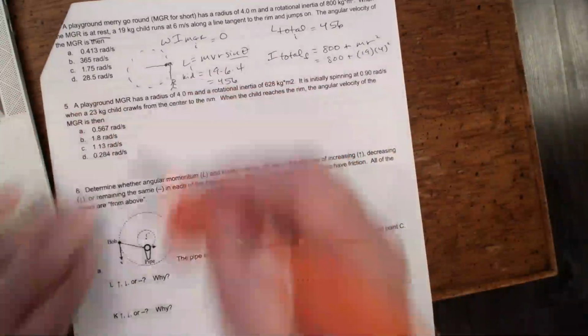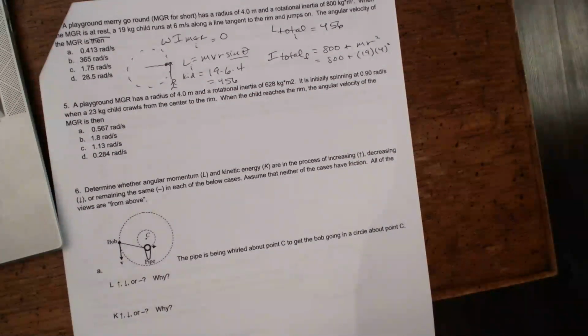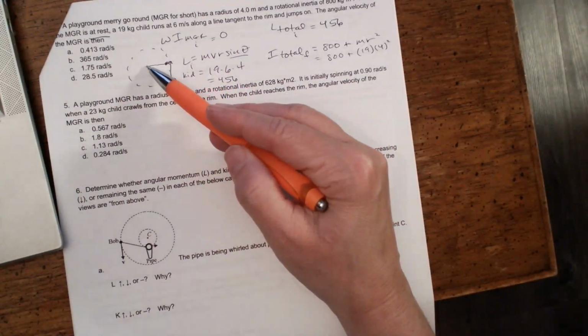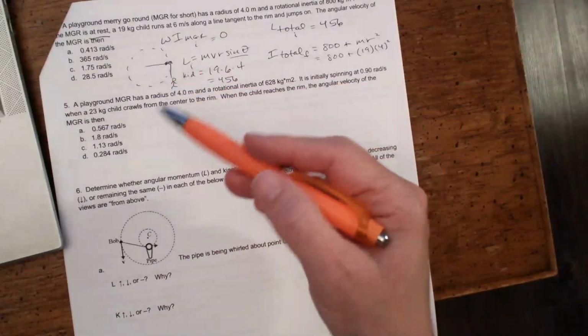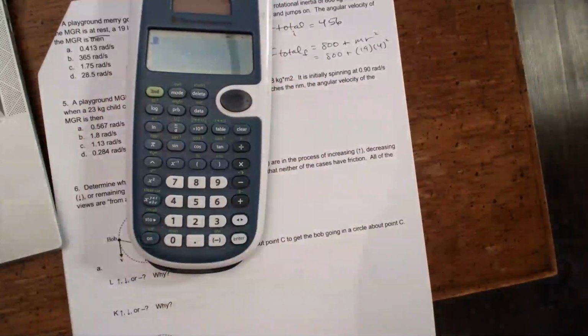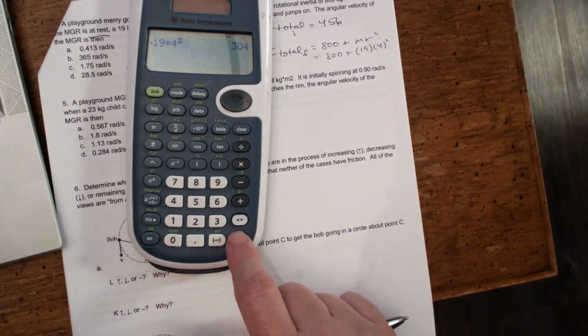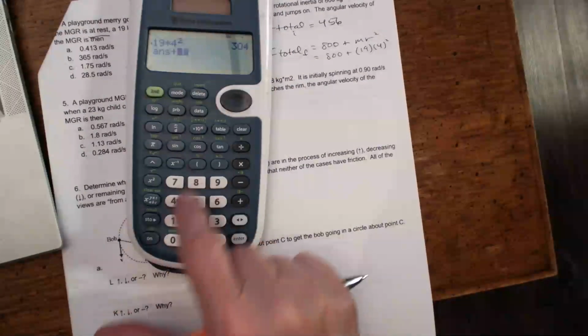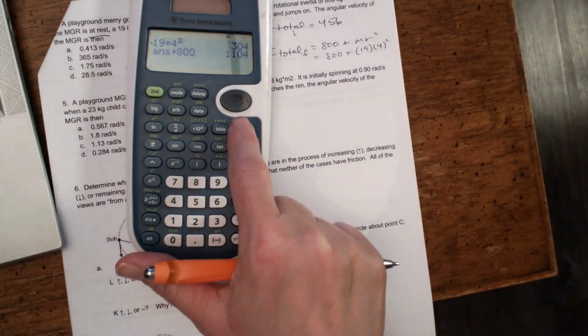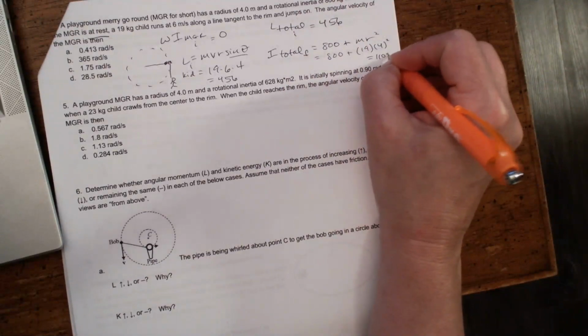We can't consider them a point mass from the perspective of the axis of rotation anymore, because now they're on the merry-go-round. They're part of the overall rotational inertia of the merry-go-round. So 19 times 4 squared is 304 plus 800 is 1104. So I'm running out of room.